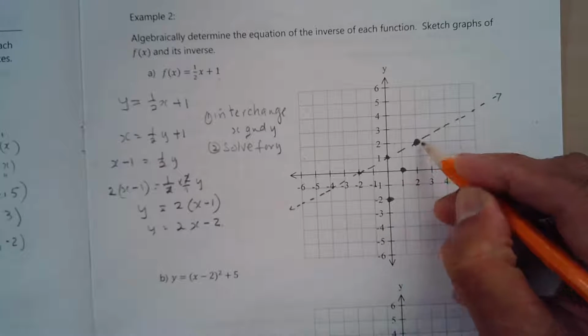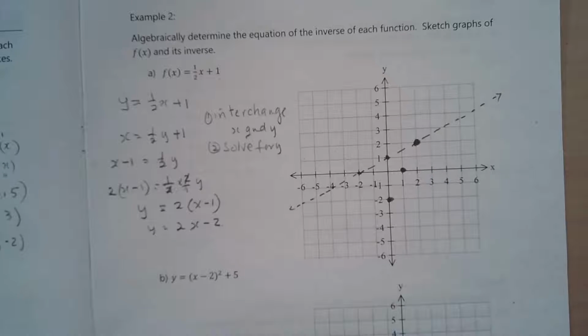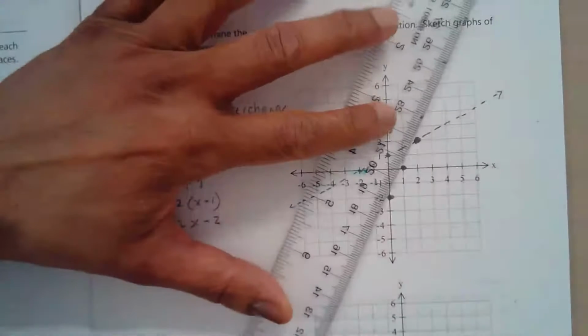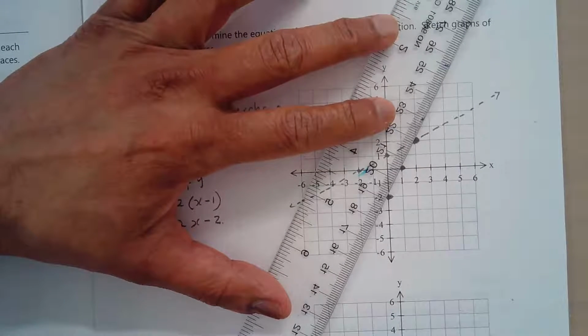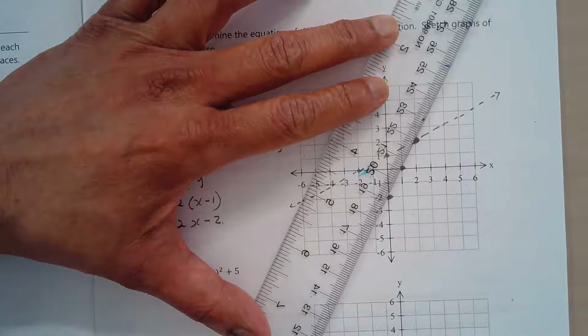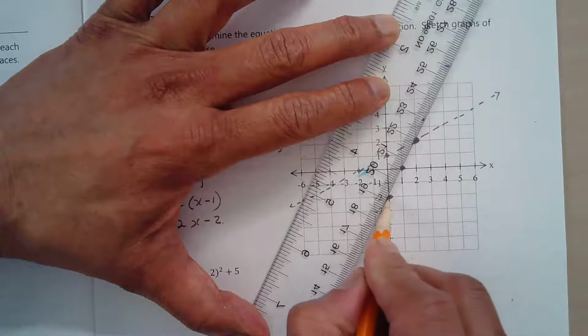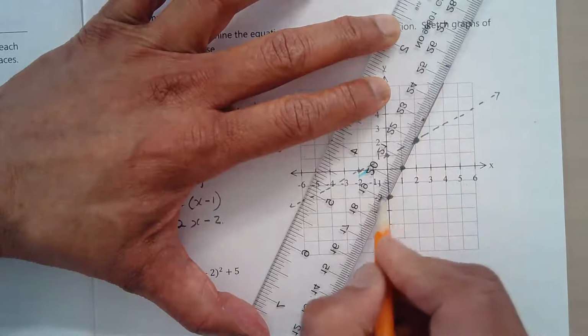So this is my next point here. I go up 2 and run 1. Notice this point here will become my invariant point. That's where the two lines intersect, or the points of the transformed graph are the same as the original. So I am going to use a ruler to connect those points to make it look really neat. So I'll do that right now. So this is my graph here.